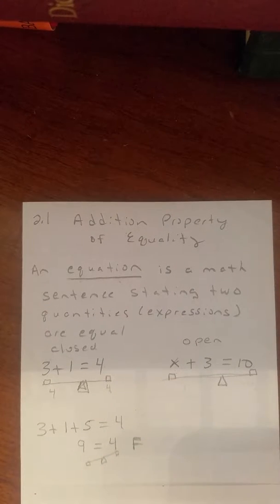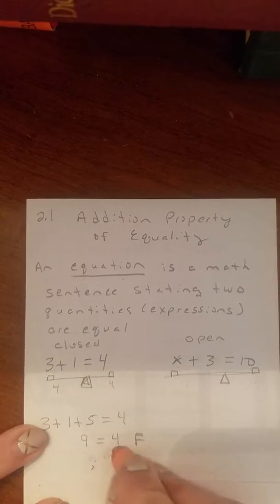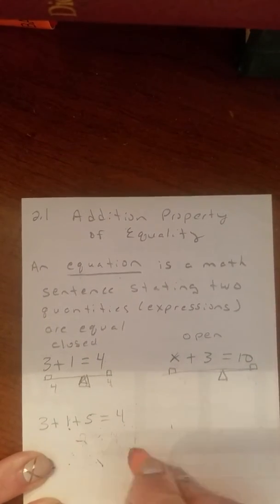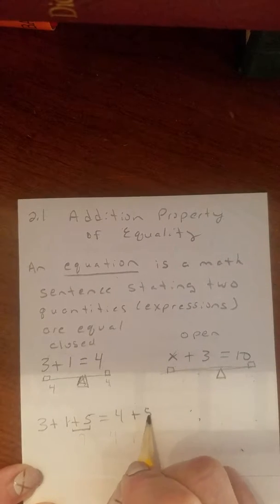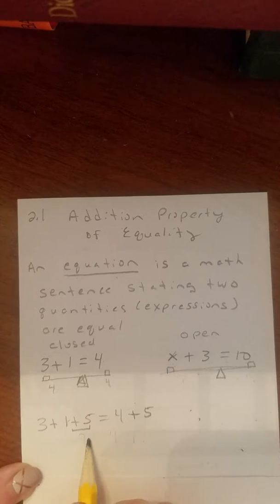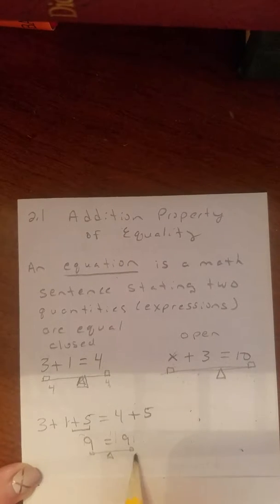It's no longer balanced. So I can't just add a number, and it seems to reason that I probably couldn't subtract a number without destroying that balance. So what can I do that would restore that balance? Well, let's look at it again. Take the same problem. If I added 5 to this side and I added 5 pounds to this side, then I end up with 9 equals 9. And you can see that on my scale, it's still balanced.